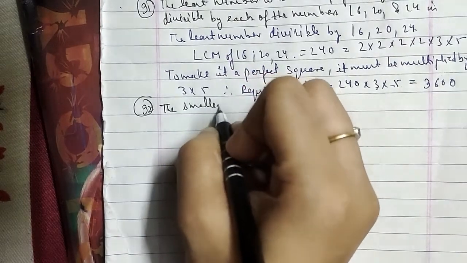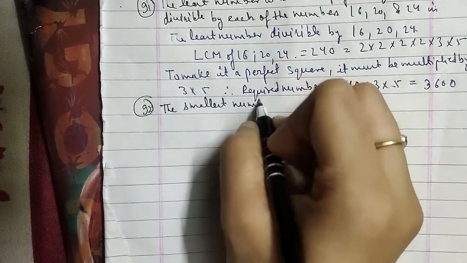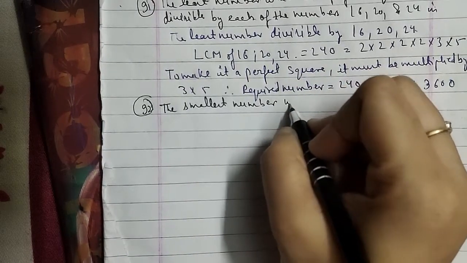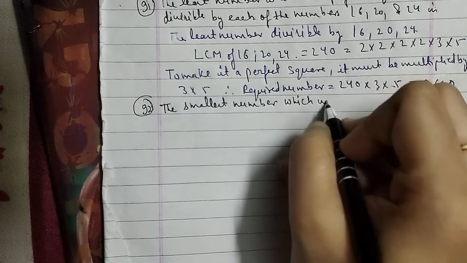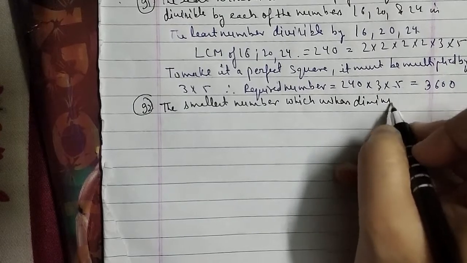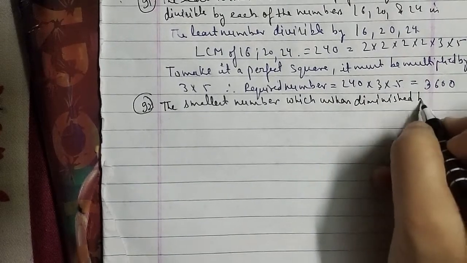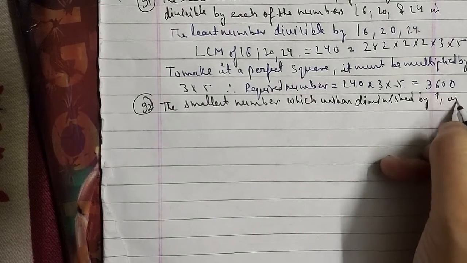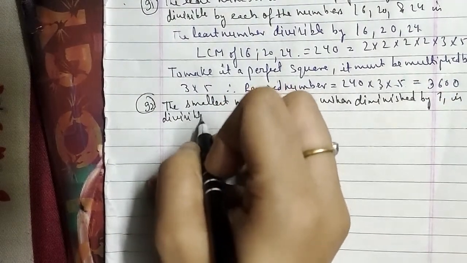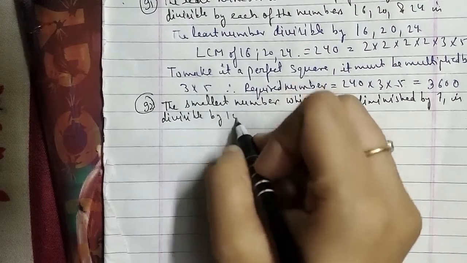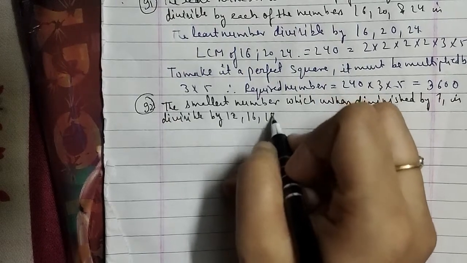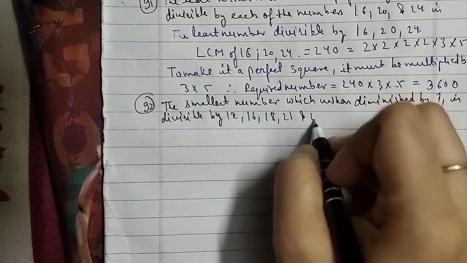The smallest number which when diminished by 7 is divisible by 12, 16, 18, 21 and 28.